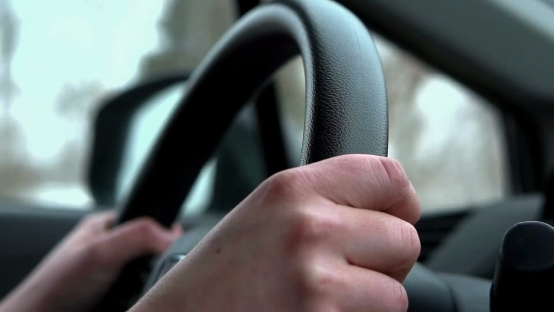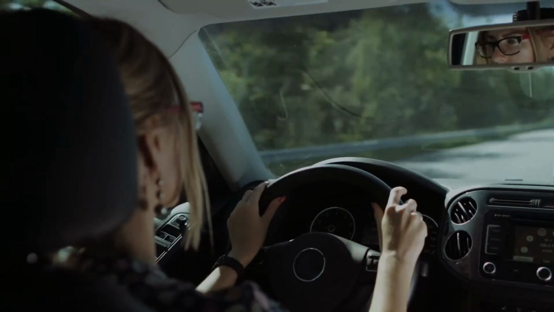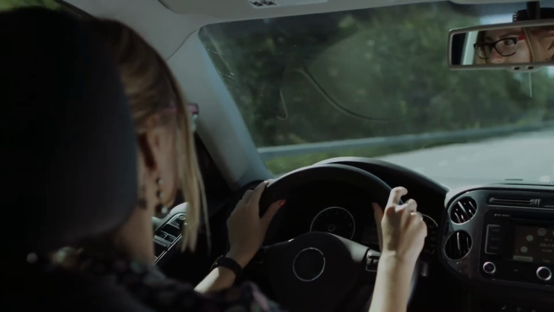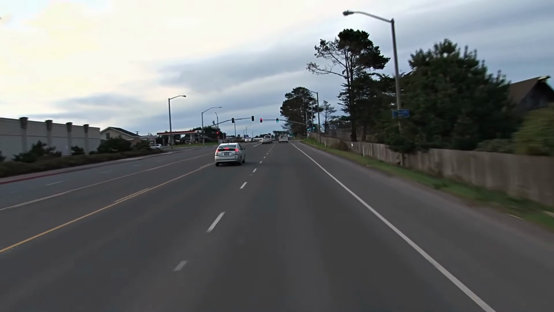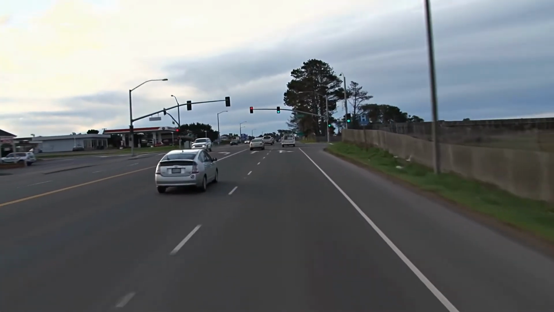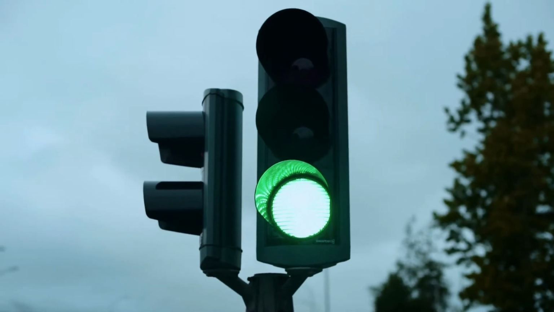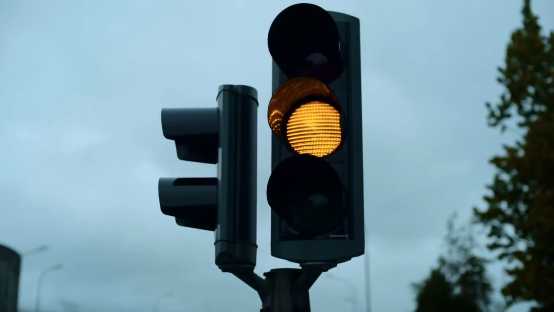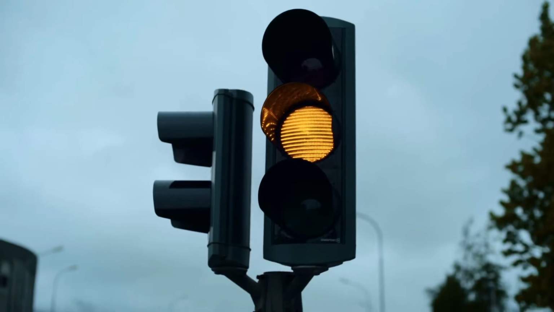Before we get started, I want you to take a second and just think with me. Remember back, when was the last time you were driving in a car? Maybe you were driving, maybe you're riding as a passenger. Imagine you're cruising down the road and you come to a light that's green, and then all of a sudden it turns yellow. What happens?